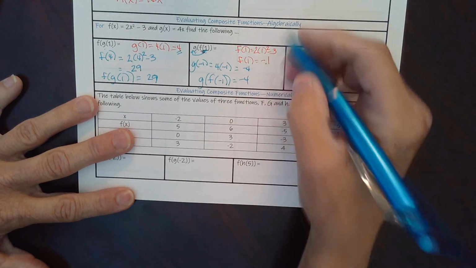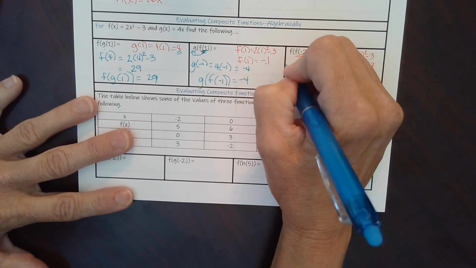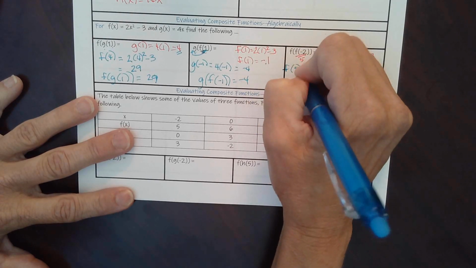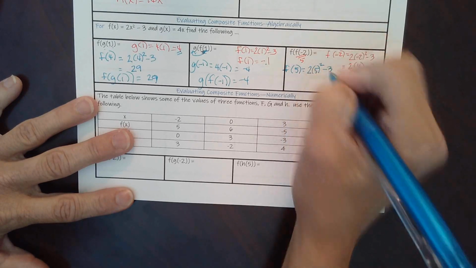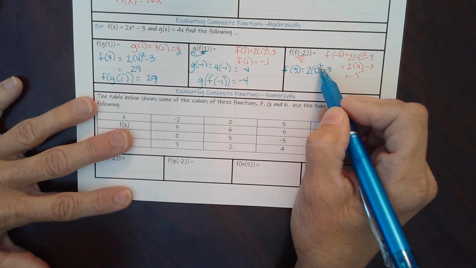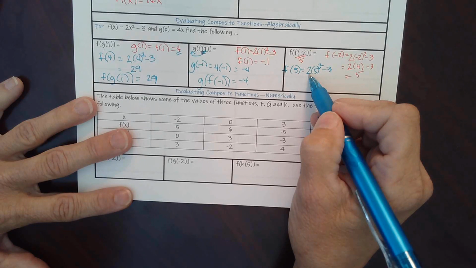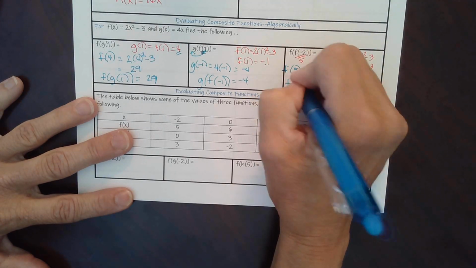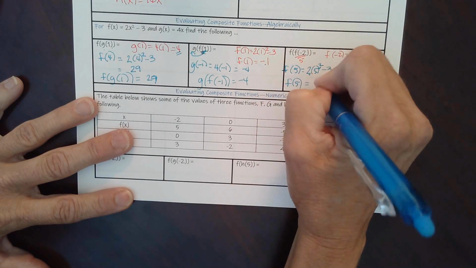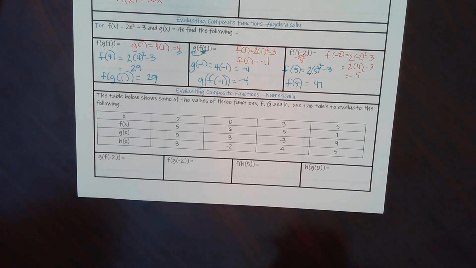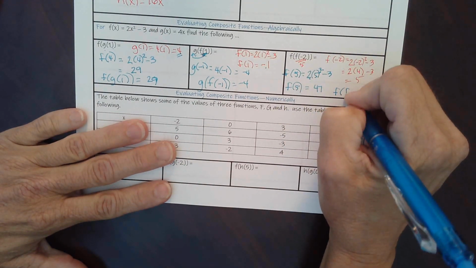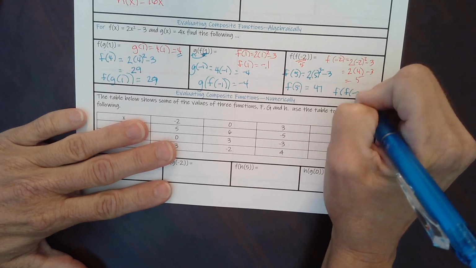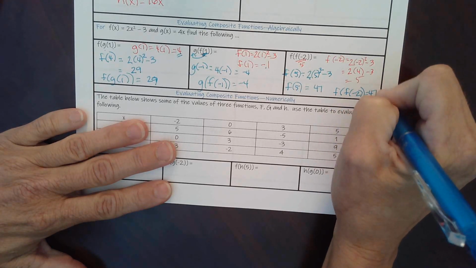So now I want to evaluate the f function at 5. So that's 2 times 5 squared minus 3. 5 squared is 25, times 2 is 50, and 50 minus 3, f of 5 is 47. Okay, so f of negative 2 equals 47.